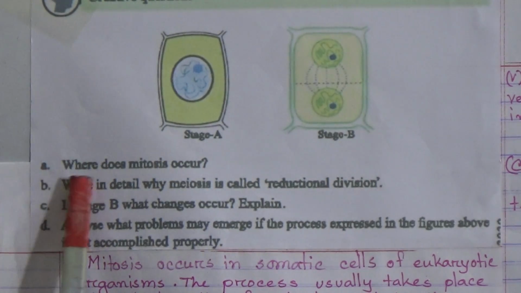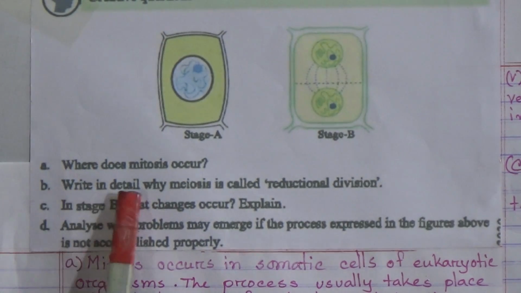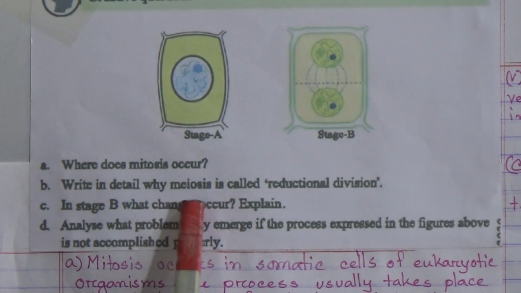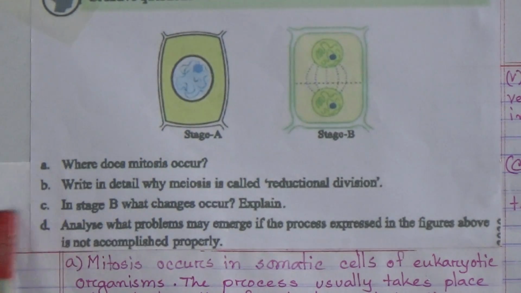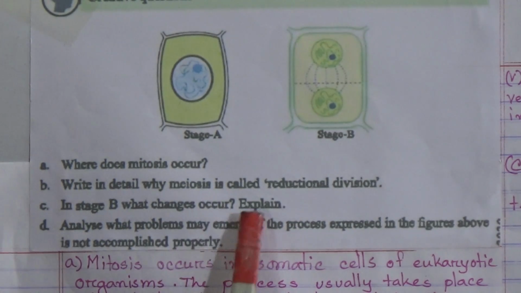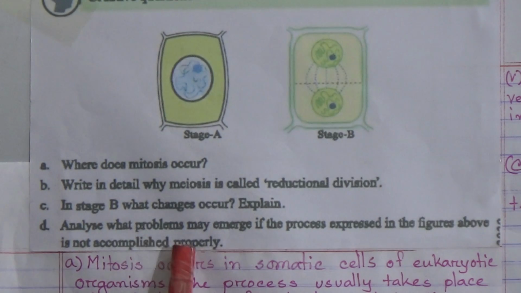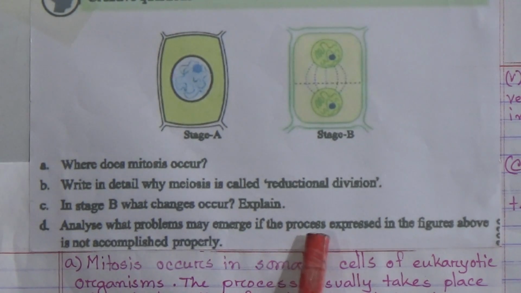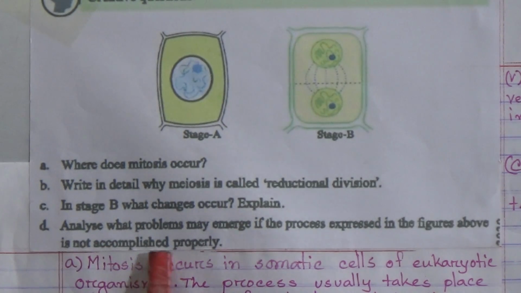Question A is, where does mitosis occur? Question B is, write in detail why meiosis is called reductional division. Question C is, in stage B, what change occurs? Explain. Question D is, analyze what problem may emerge if the process expressed in the figure above is not accomplished properly.